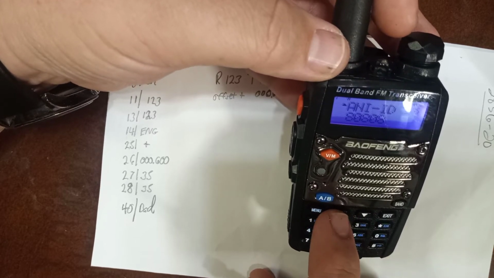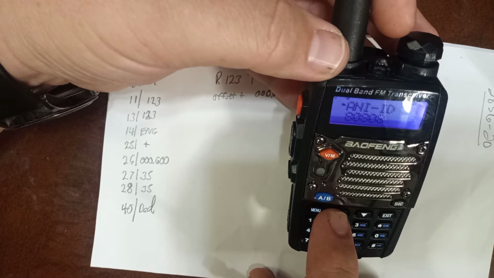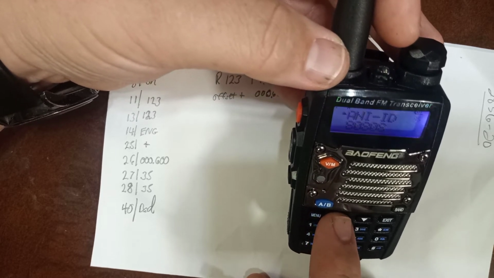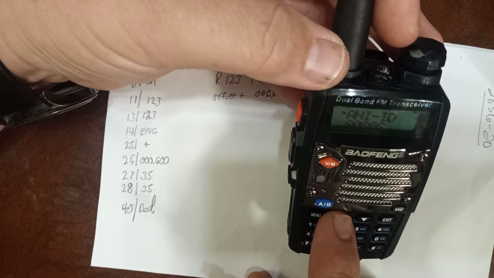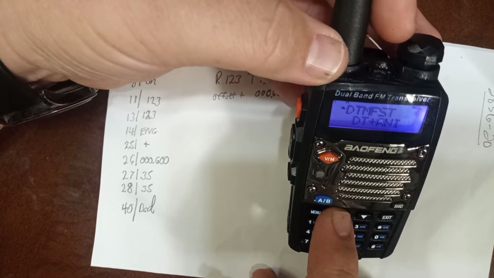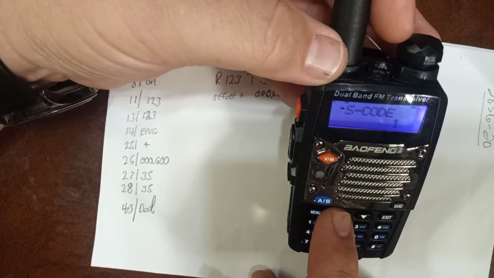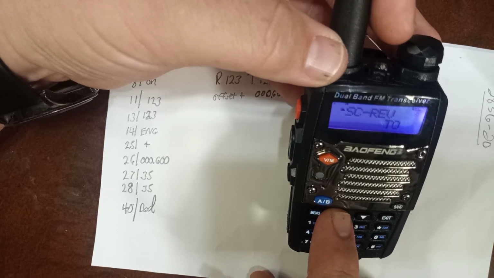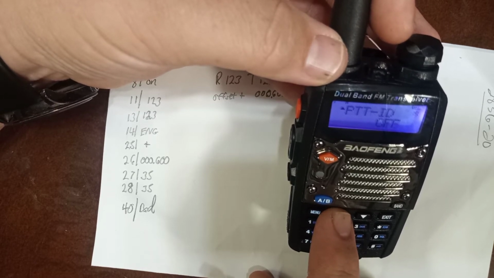So again, next we're going to go to 15. I just leave that on what it is, which right now it's the 80808. Number 16, again, leave it where it is. 17, leave it where it is. The 18, same thing.